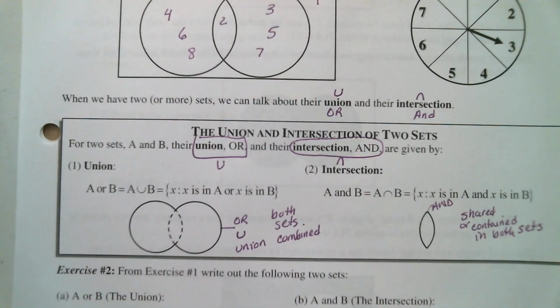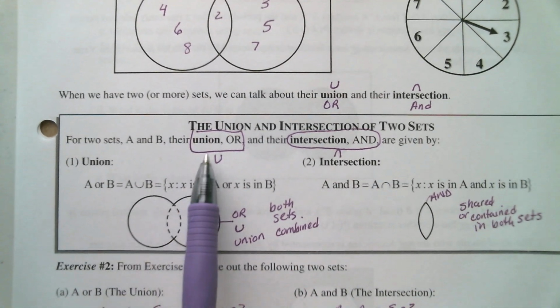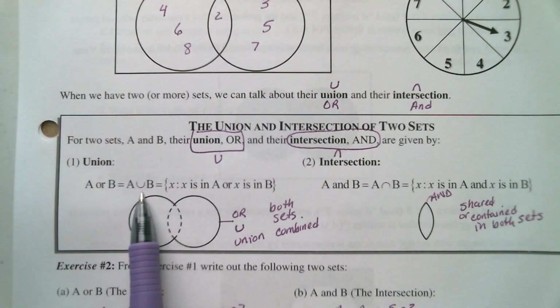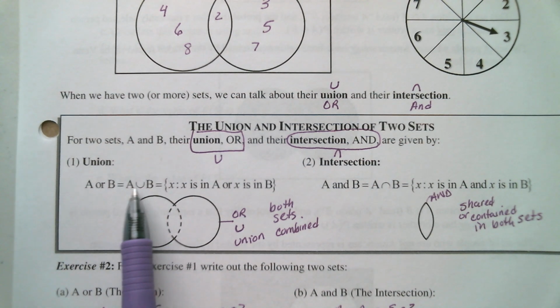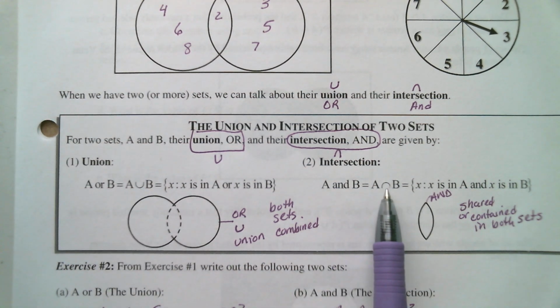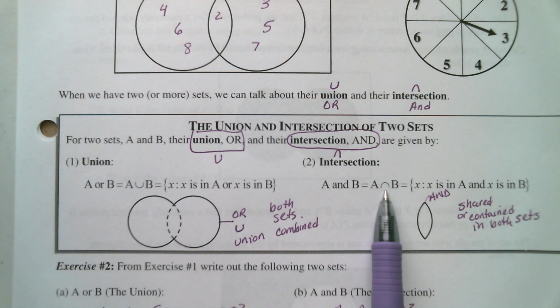Right? So you already have these two symbols that you need to know. This stands for union, which is or, and this stands for intersection, which is and.